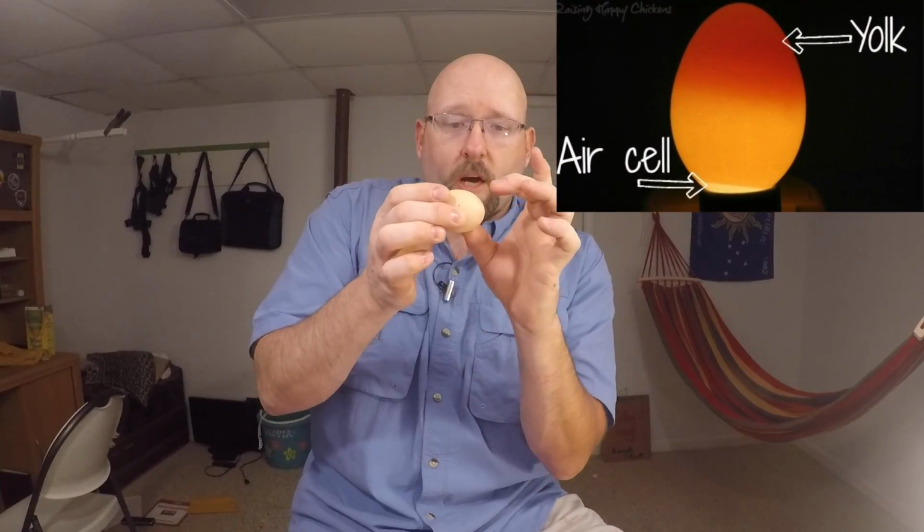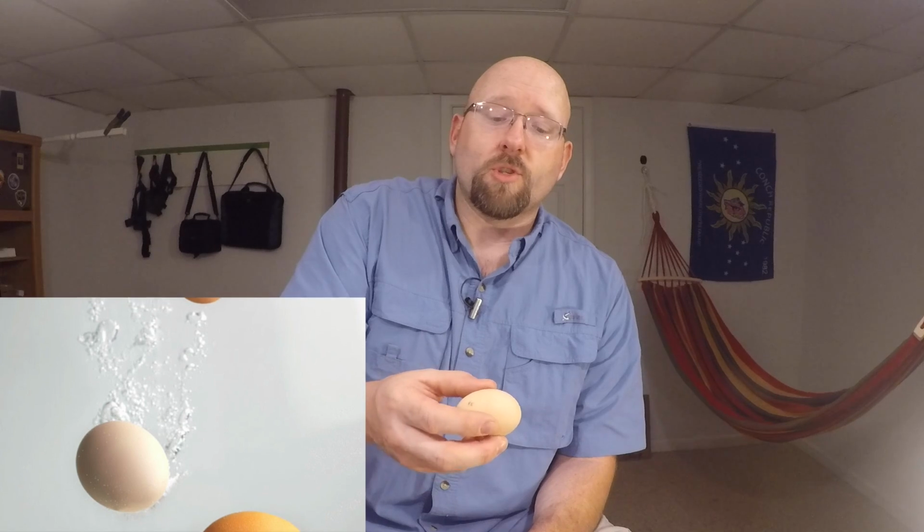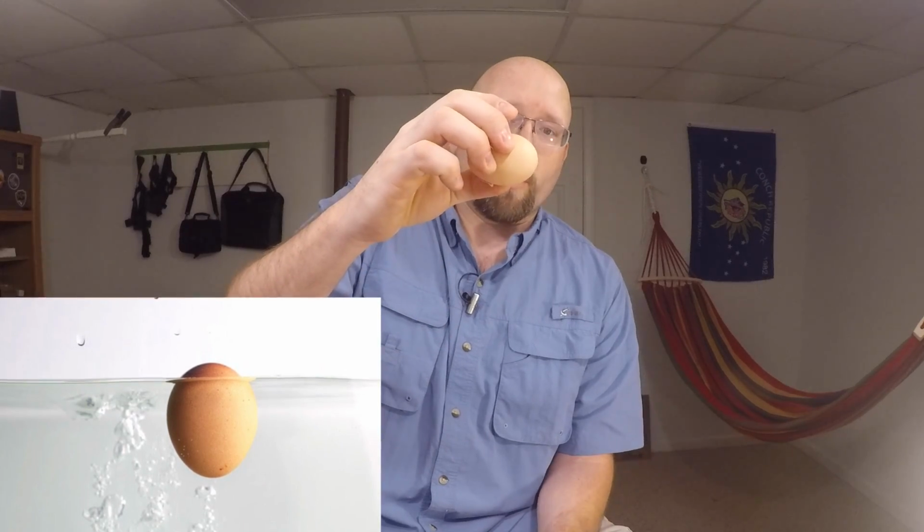In every egg you have an air cell. The air cell is located at the heavier side of the egg. You will notice that if you have an egg that's fresh out of the coop, like this one that was just laid today, and you drop it into a vat of water, it's going to sink right to the bottom. Over the course of 5-6 days, it's going to start to sit up. By the second week, it's going to float about halfway. By about the second or third week, this egg is going to float completely up.